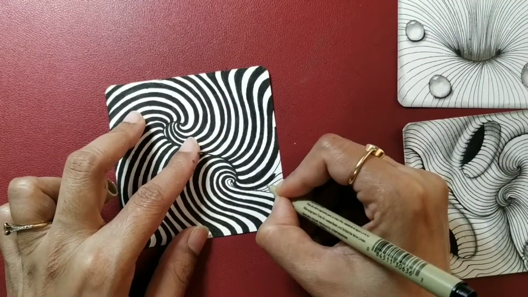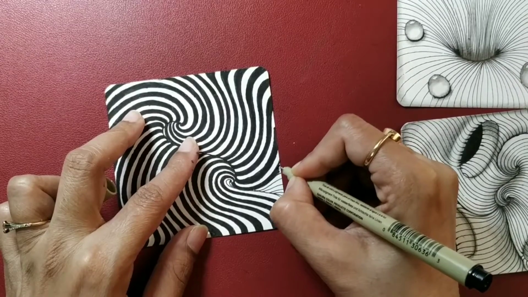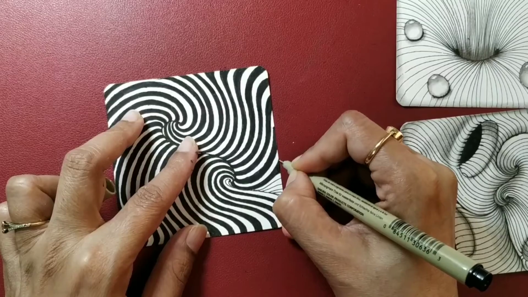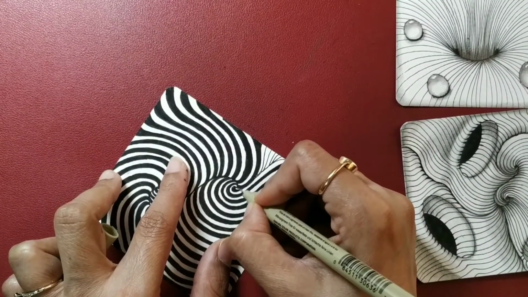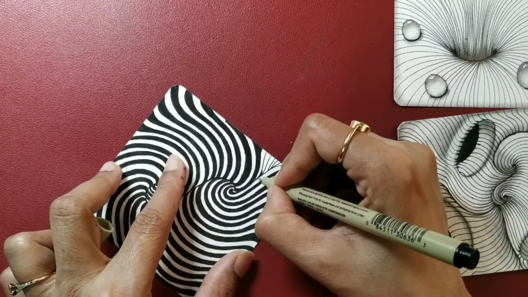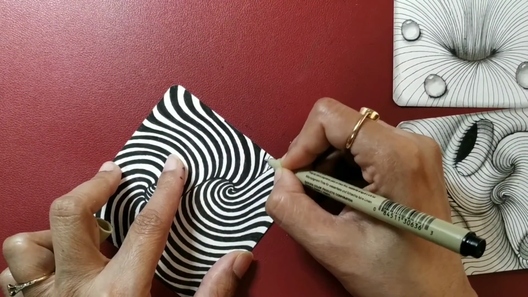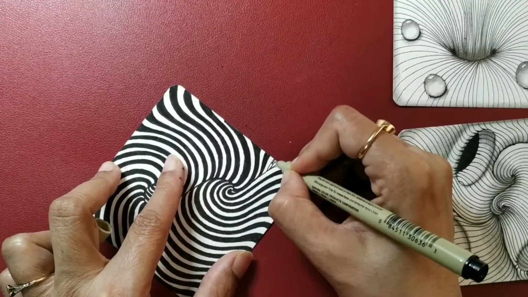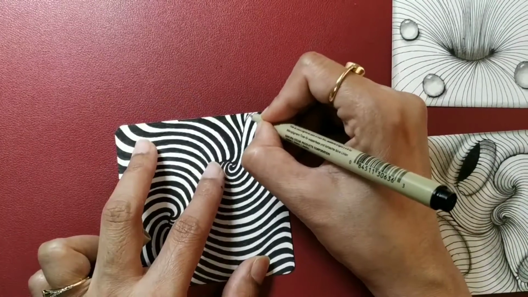So take your time, pick up an 08 or a graphic one and ink the stripes. Just like we do for the pattern striping, we just draw a random string and then stripe the sections in different directions.